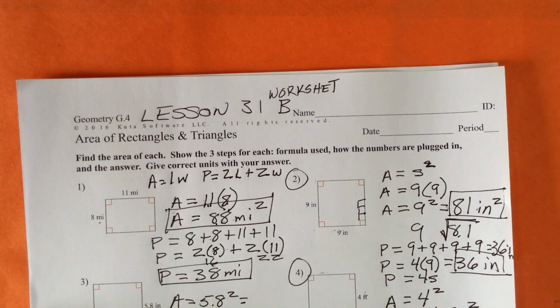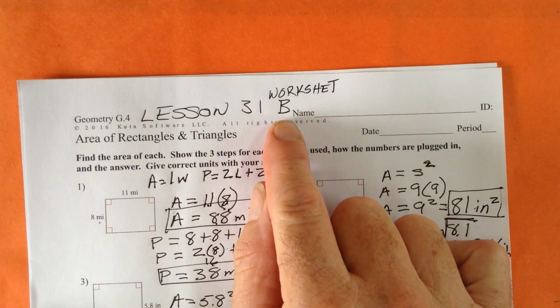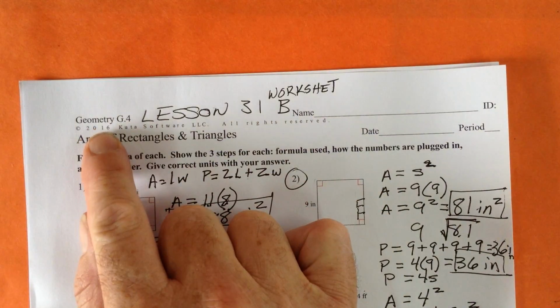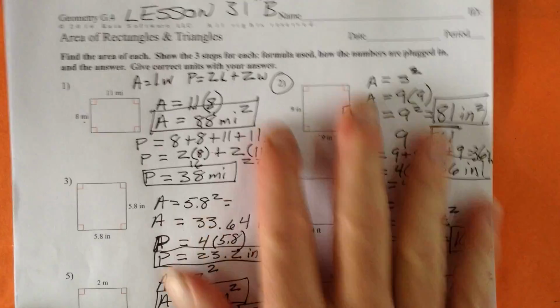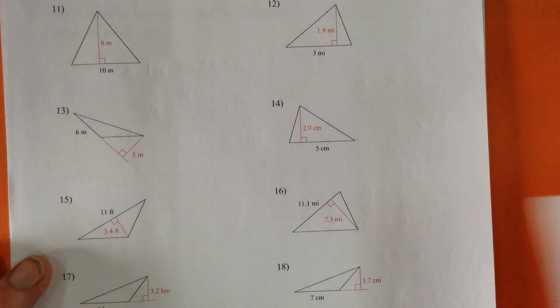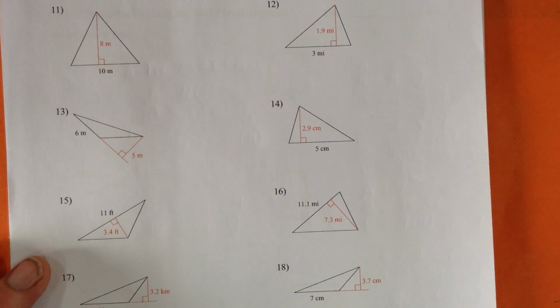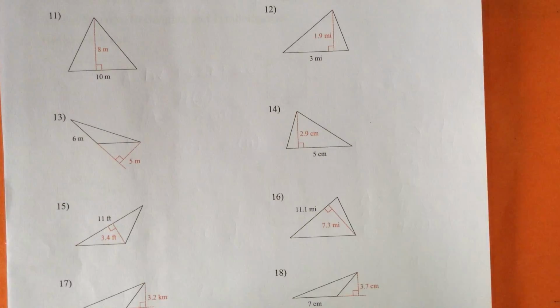Okay, this video is looking at the perimeter and the area of a triangle. So you want to go back to worksheet B, the one that has geometry G4 at the top. The first page was used to show the area and perimeter of rectangles and squares. But if you go to the next page, 11 and 12, you have the triangles, or 11 through 22.